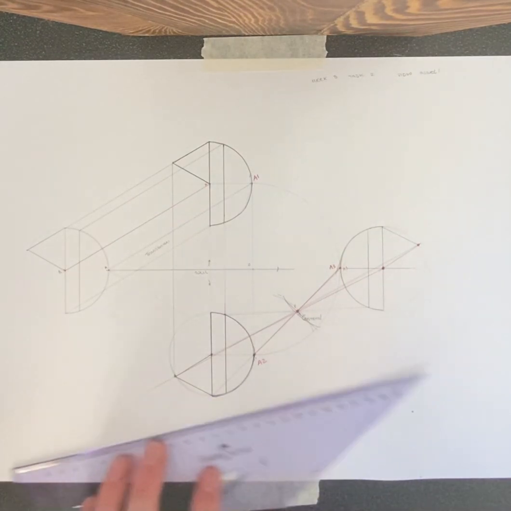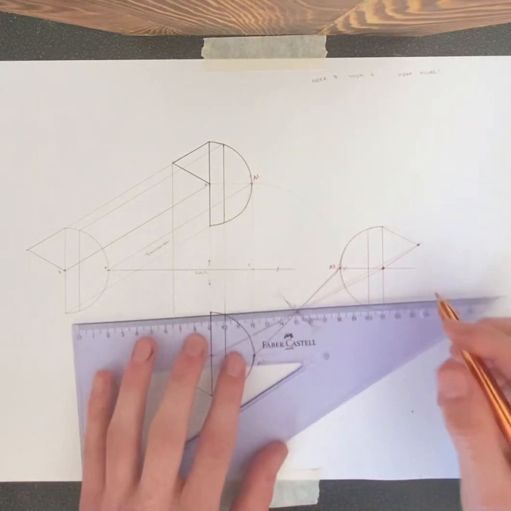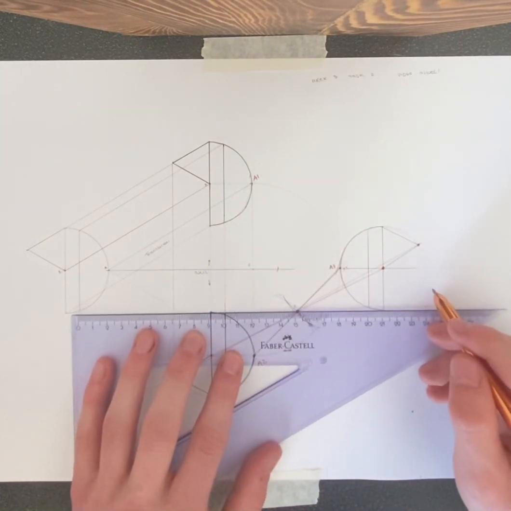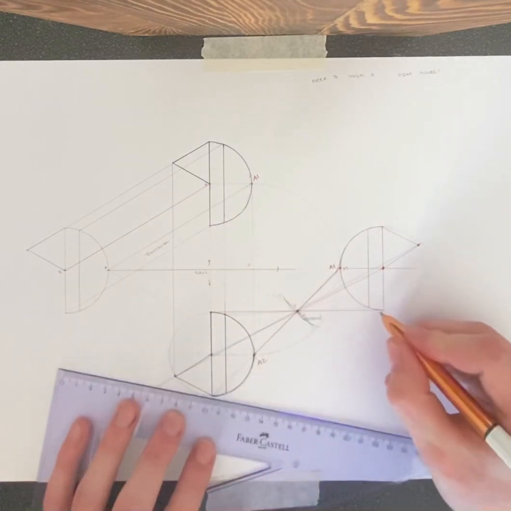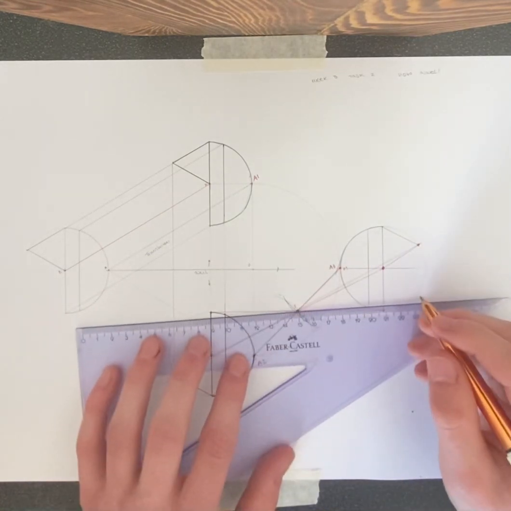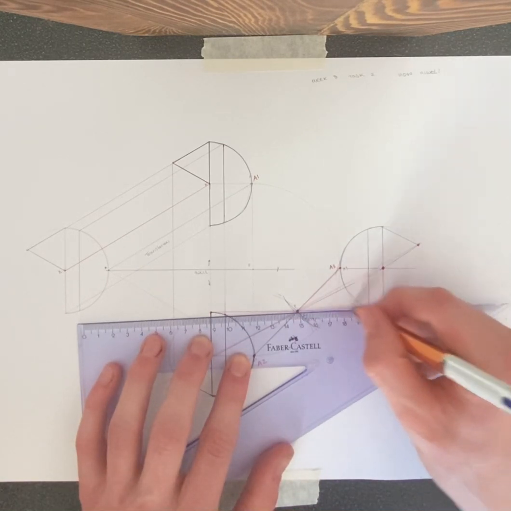Just going to find all the points there for you. So this point at the top is going to be on the bottom because we're going through the center. It's opposite. There you go. And this point is the same through the center.